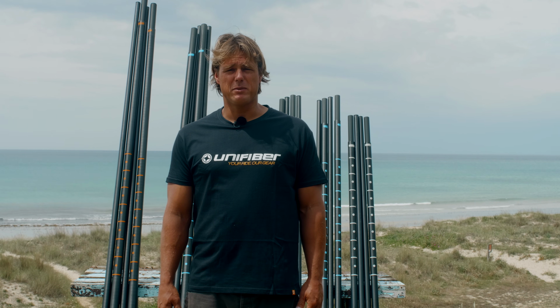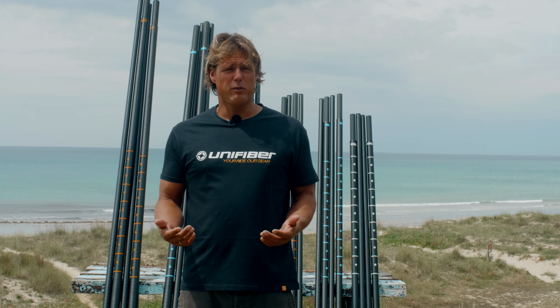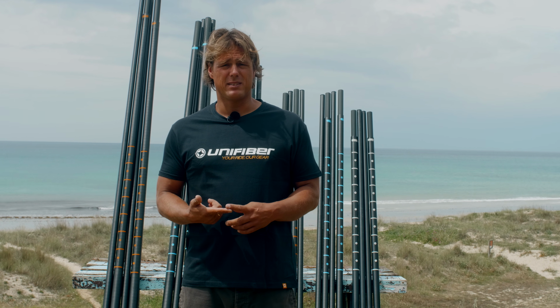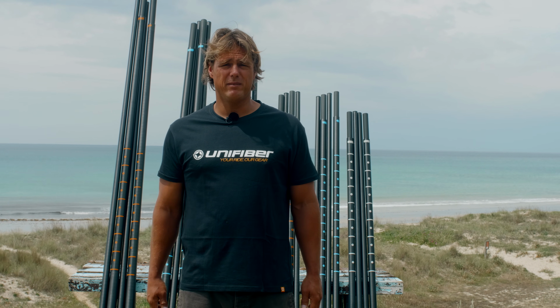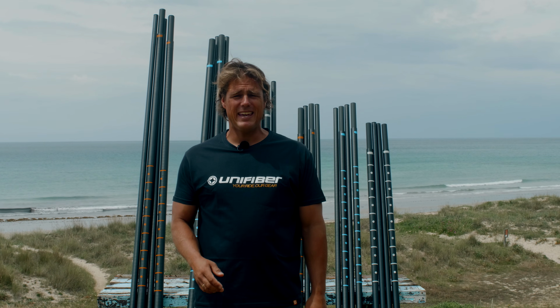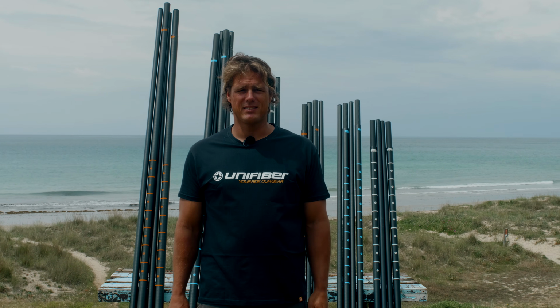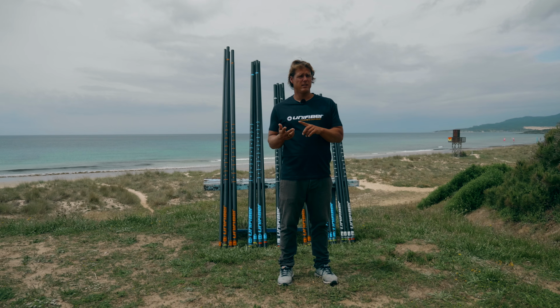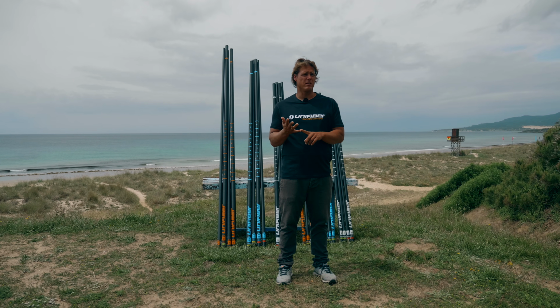Also, when you break or damage your mast, you will only have to replace the damaged part of your mast, which is good for your wallet and good for the environment. We at Unifiber have 82 different flavors of masts, between diameters, lengths, mast curve and carbon content.